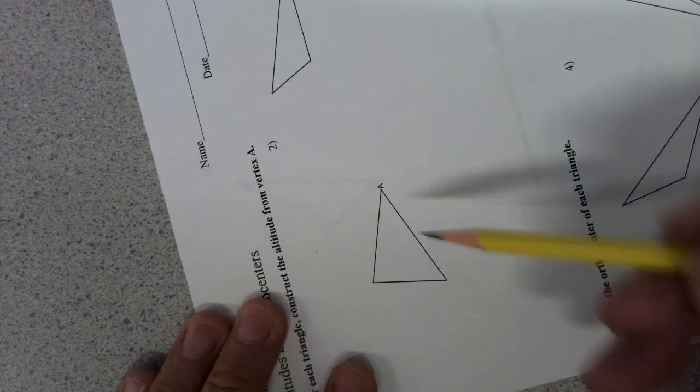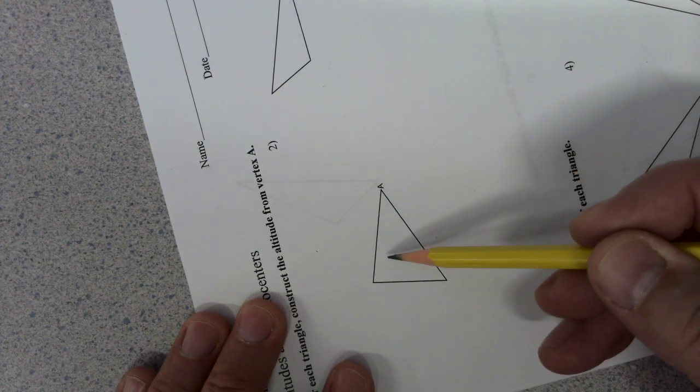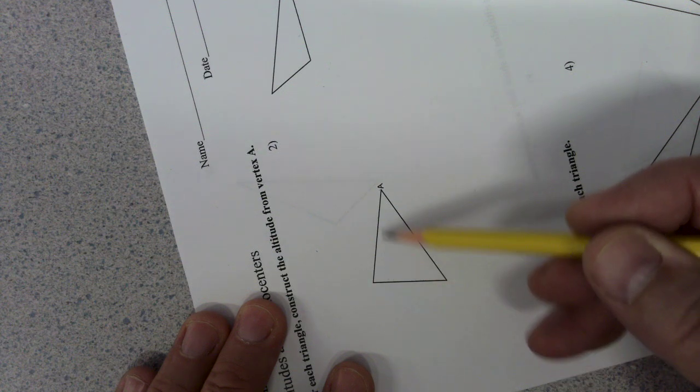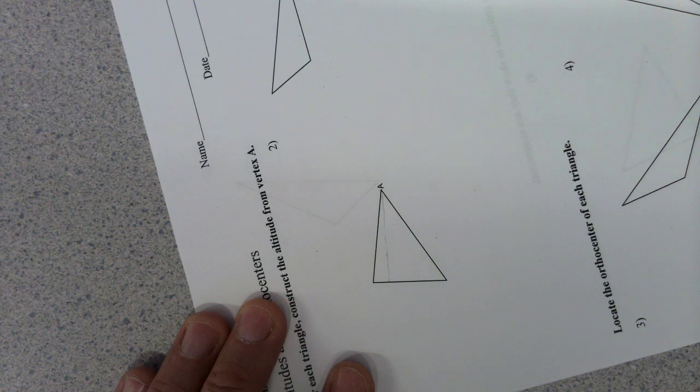So this would be down. Coming straight down from this, it looks like the altitude would be right about there. And that's the height. I'll sketch a little line, but that's kind of where it would be.